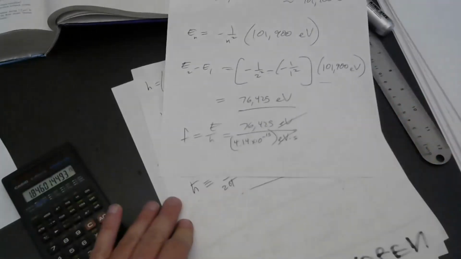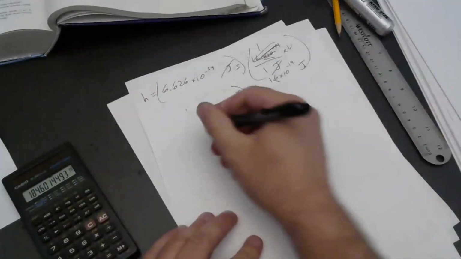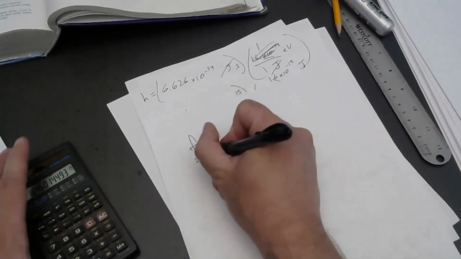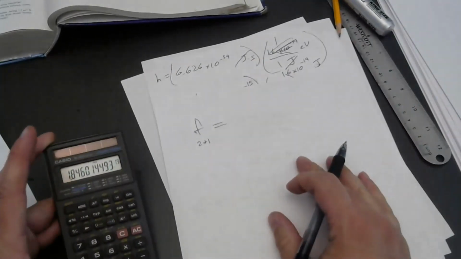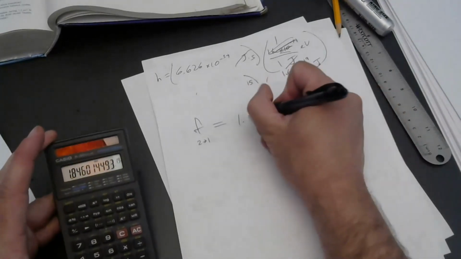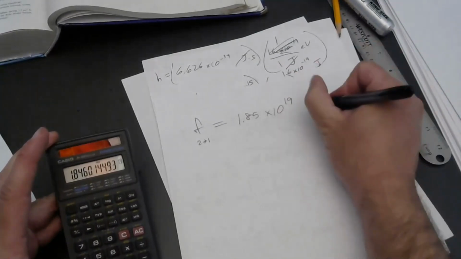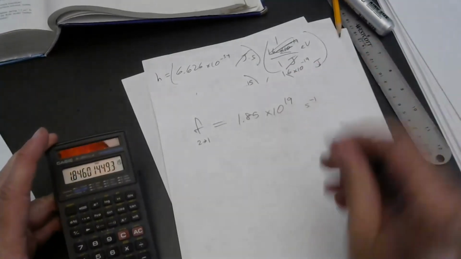I'll just do it right here. The frequency of this 2 to 1 transition of the muon orbiting the carbon nucleus is 1.85, all rounded, times 10 to the 19th hertz, or inverse seconds.